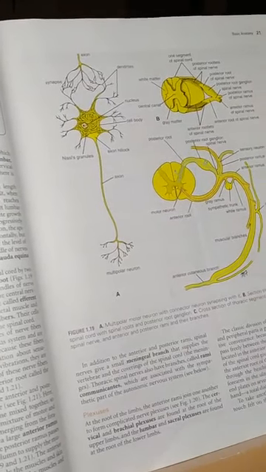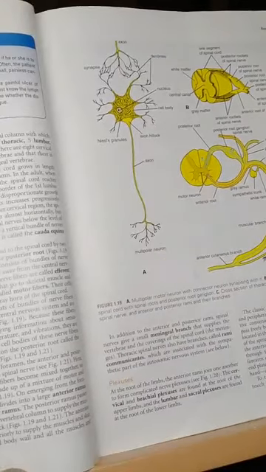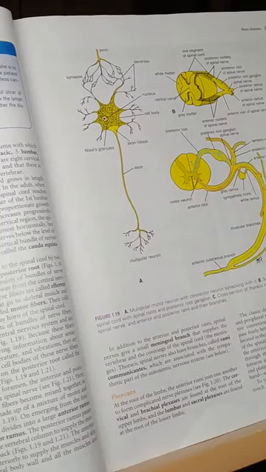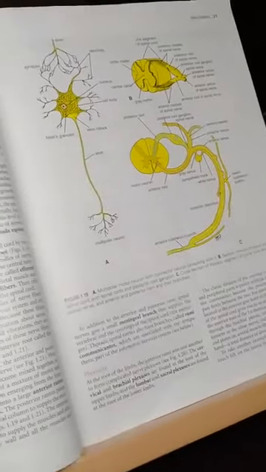Now, we know already that the nervous system is divided into the central nervous system and the peripheral nervous system.